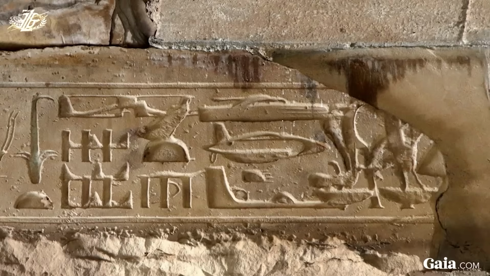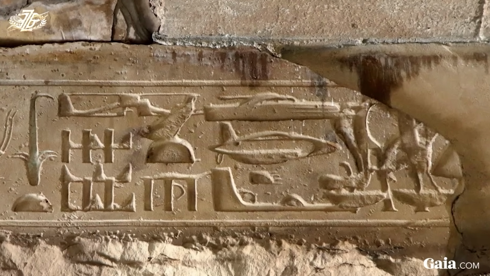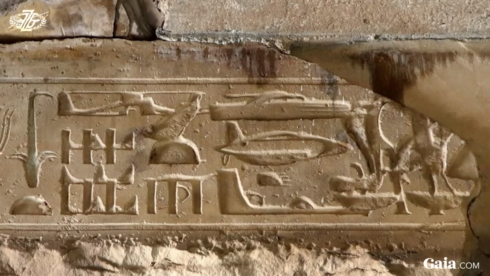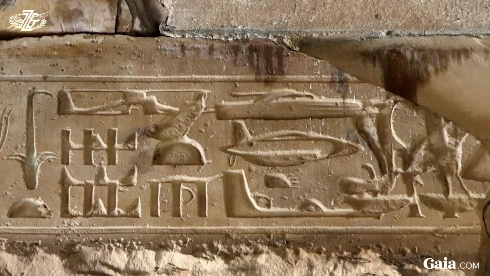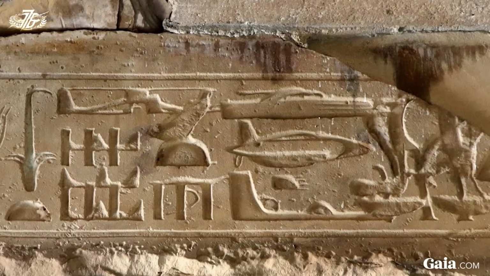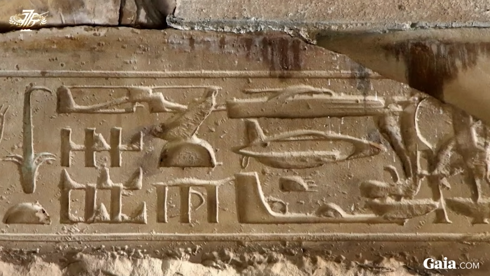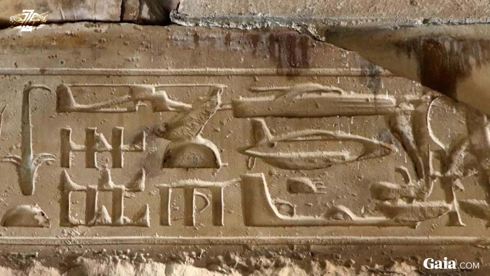On the top lintel, a support lintel inside the Seti I temple at Abydos, there is this frieze which looks like a tableau depicting very technological things. Helicopters, submarines, tanks, stuff like that. And they're literal, they're exact. They appear to be exact analogs.